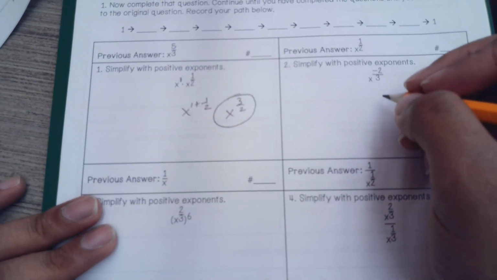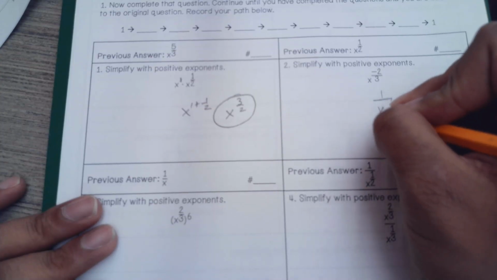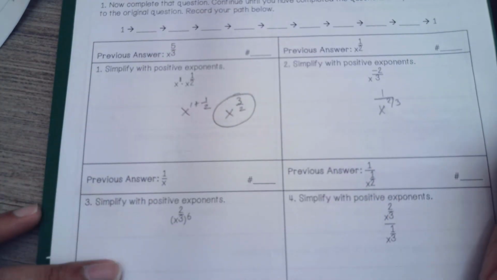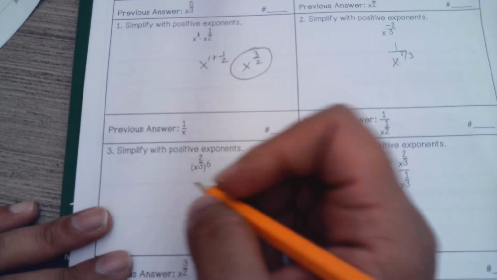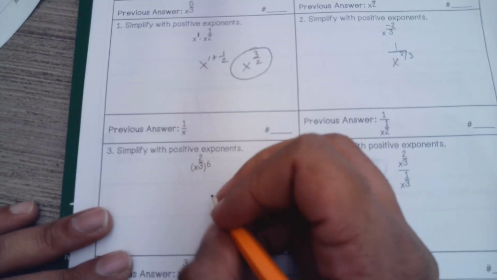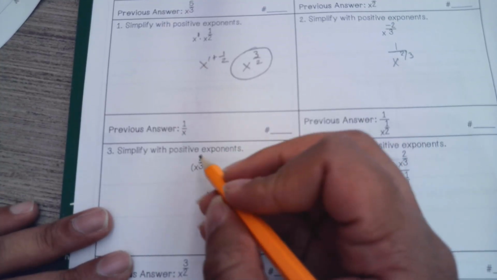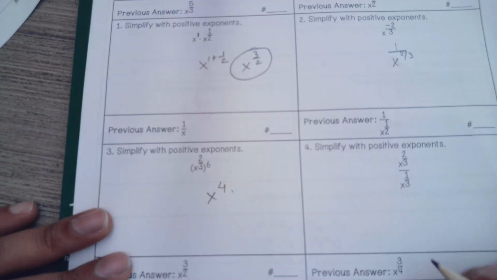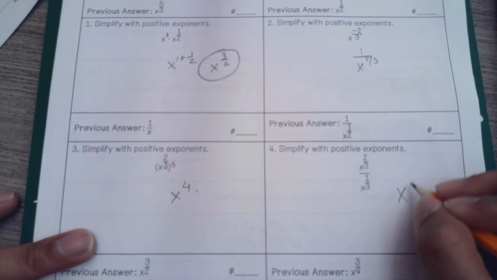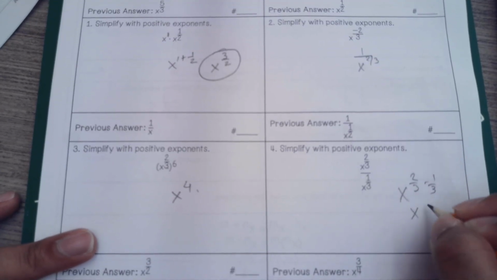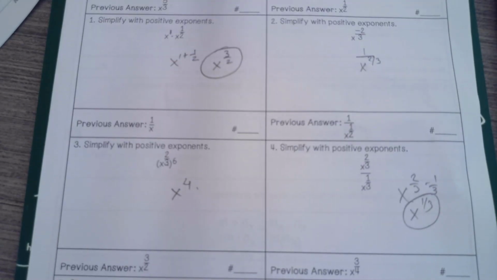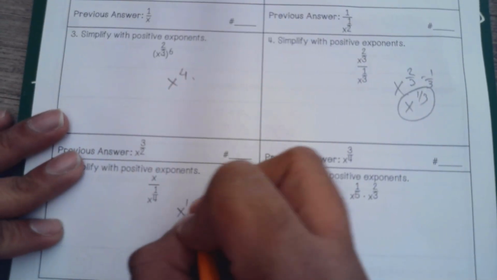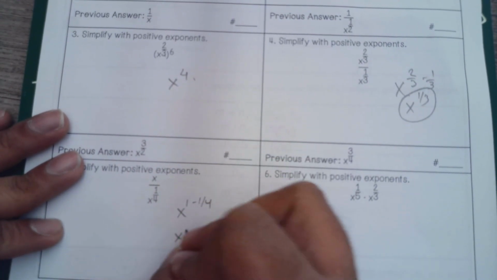Now, this is negative. So you're going to make it a fraction and change the exponent, make it positive. Here, rule number 3, what was it? Rule 3 applies here. You're given parentheses. You multiply them. You get x to the power of 4, because 2 times 6 is 12, and 12 over 3 is 4. You're going to subtract here. You get 2/3 minus 1/3, which is 1/3. Question number 5. You're subtracting, so you get 1 minus 1/4, which is 3/4.